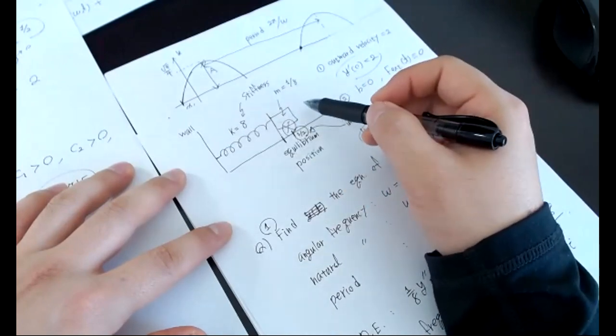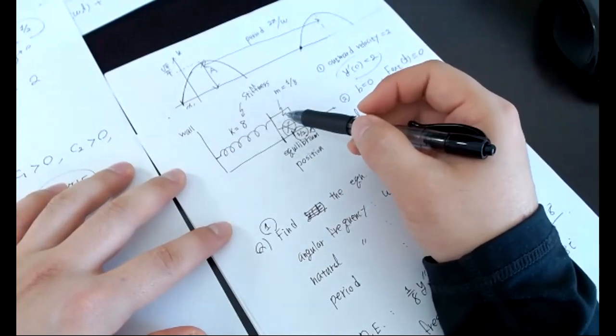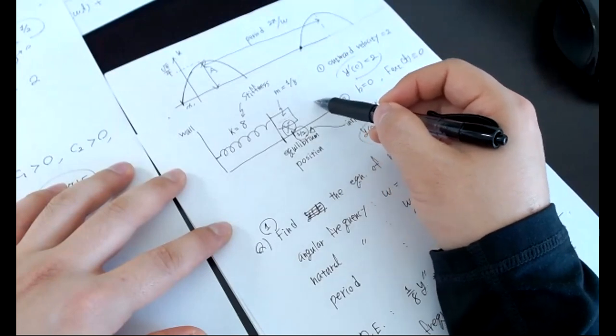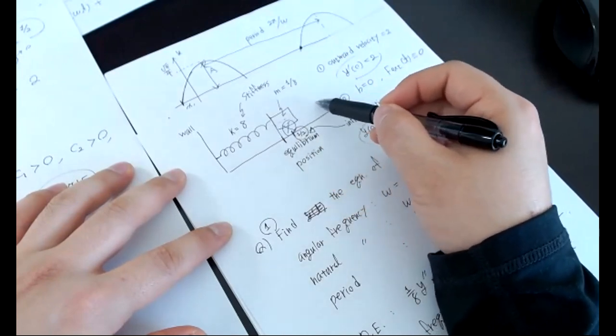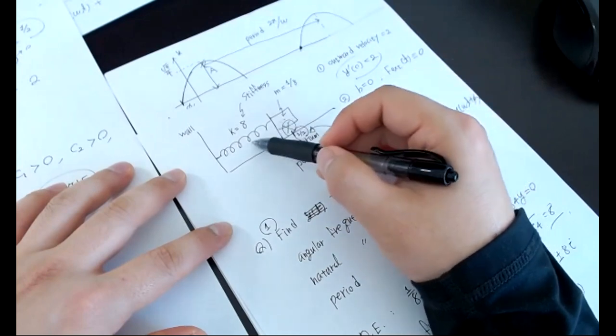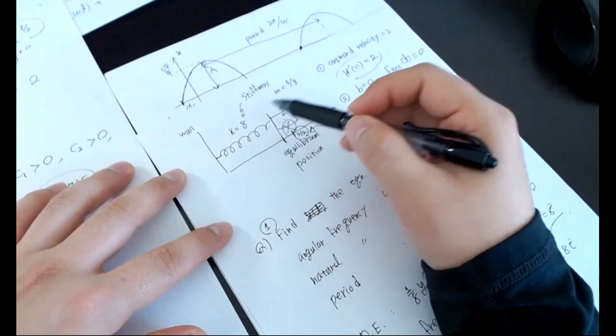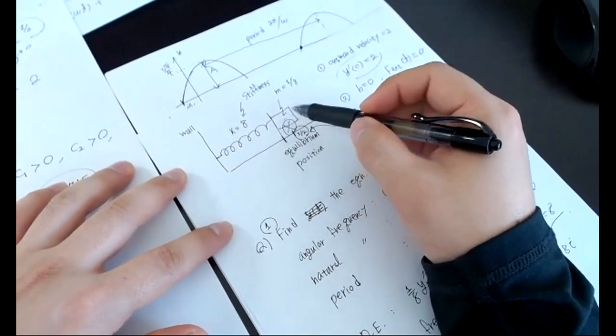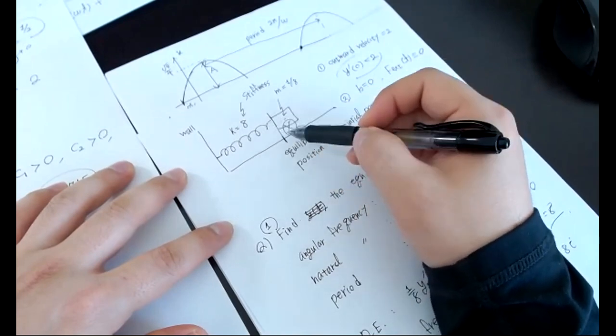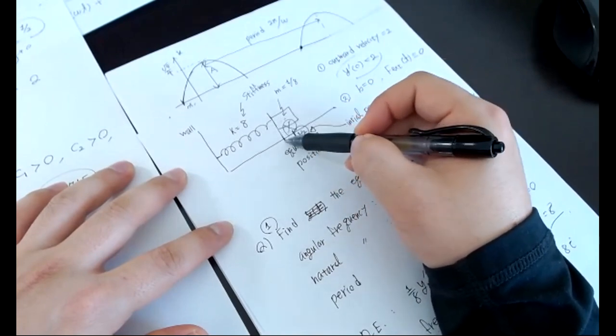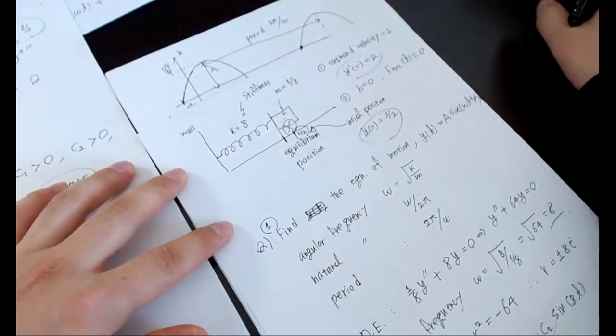Okay, so I think this object goes up, then forward and then backward, forward, backward. So we need to figure out at what time this object passes the equilibrium position. Okay, you see.